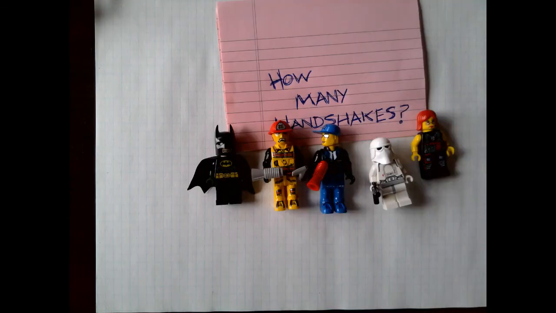Here are my 5 characters for this demonstration. Here's a pro tip. It's important to grow up and have a job where you can play with toys as part of your job. All right, back to the task at hand. If I have just these 5 characters, then how many handshakes would be necessary for each of them to shake each of the other characters' hands exactly one time? What is our total number of handshakes?